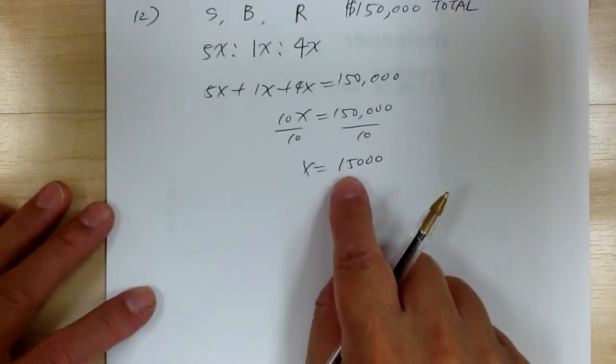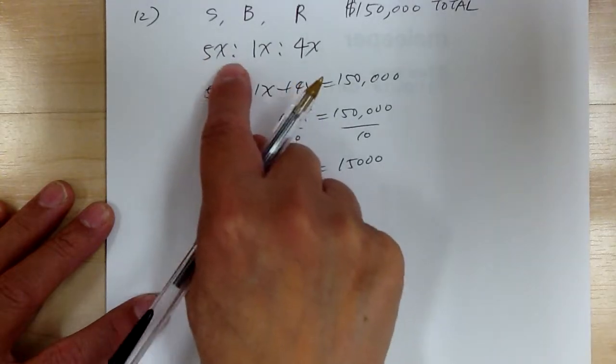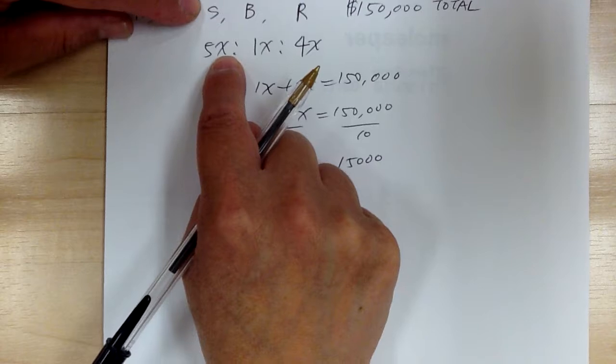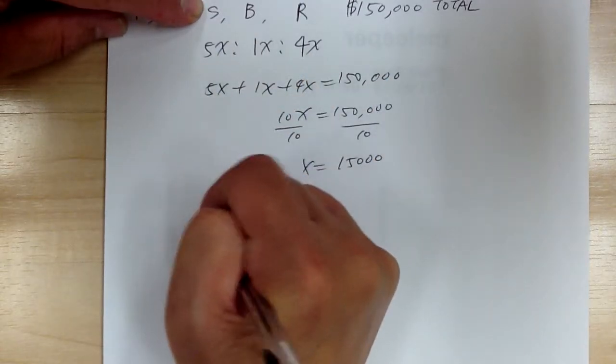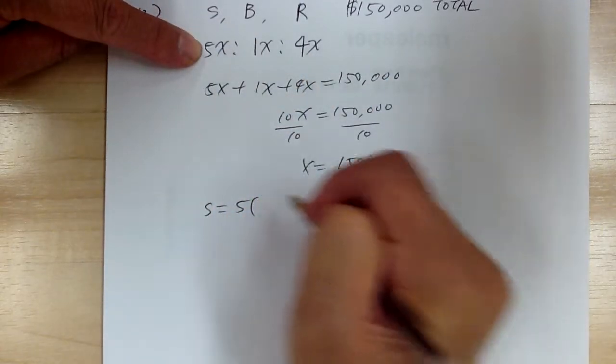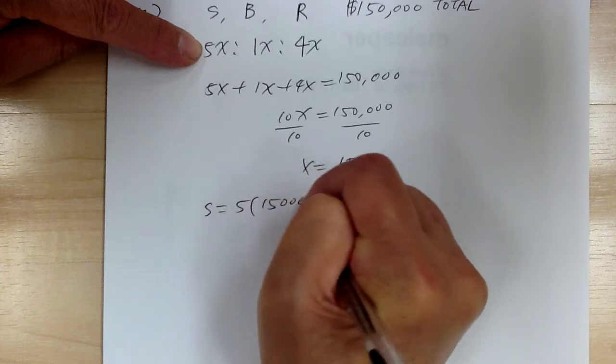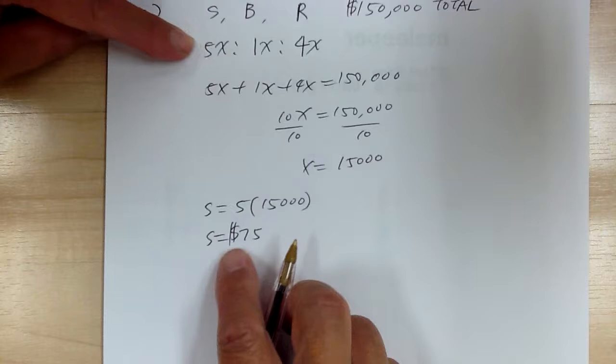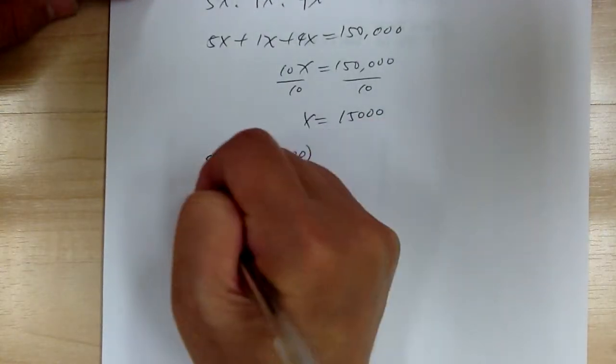Again, this is just the multiplier, right? You have to put it in here to find the original number. Okay, so stock equal to 5 times x, so 5 times 15,000. So S equal to 75, and don't forget your label, right? 75,000.